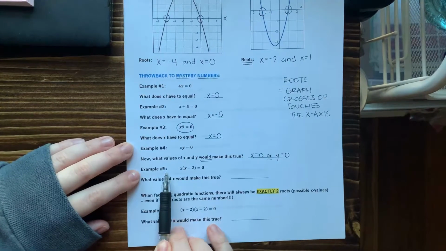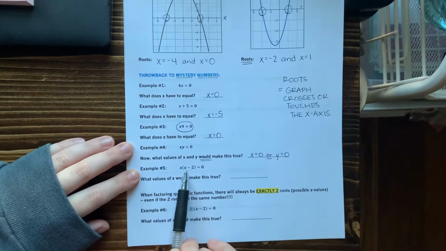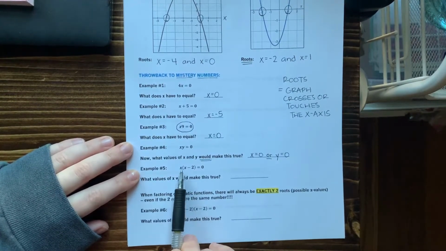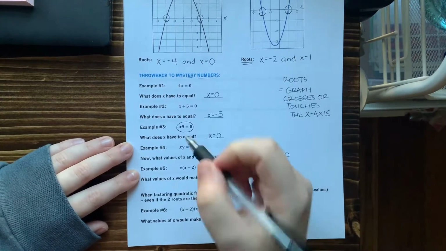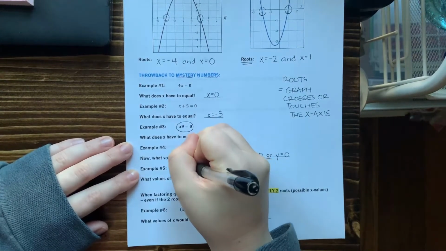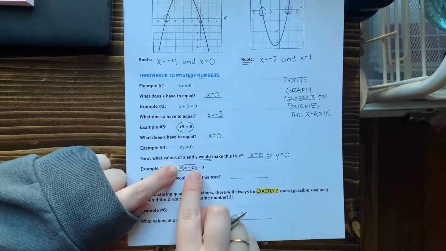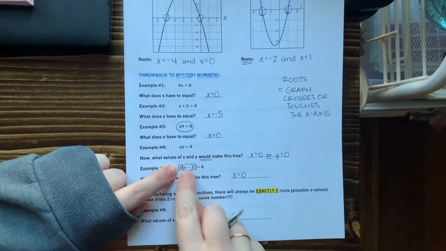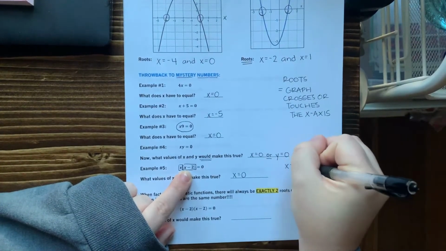On example number 5, we actually have a term being multiplied by what we call a binomial, so two terms together. So we have x and x minus 2, x times x minus 2. So if we think about these as two separate pieces, again, we don't know, there's a mystery number in both of them, but either x can be 0, so that these two pieces multiply together to get 0, or x minus 2 could be 0.